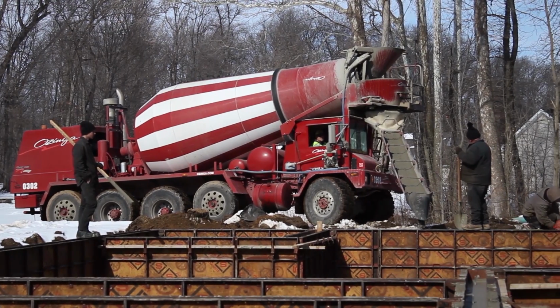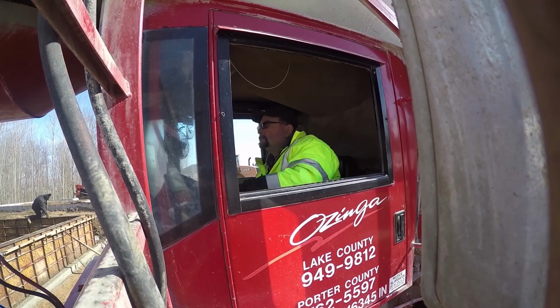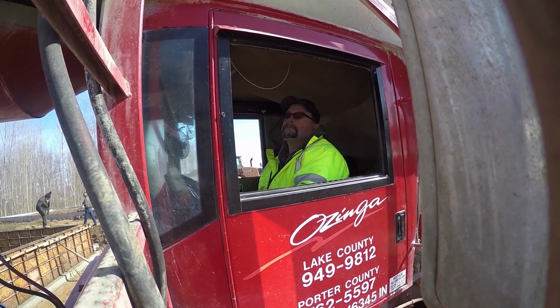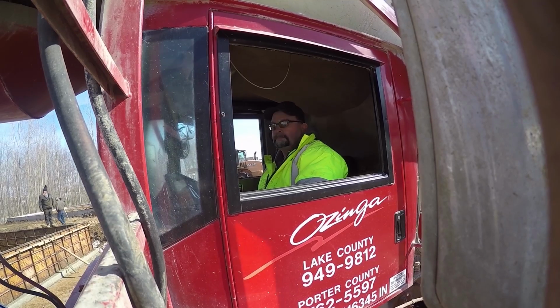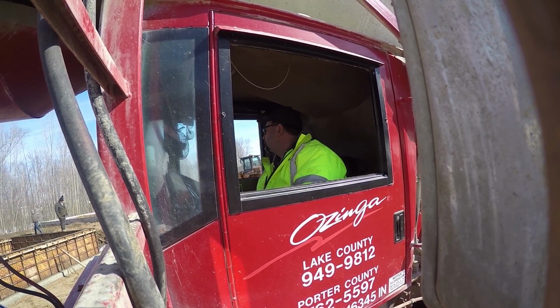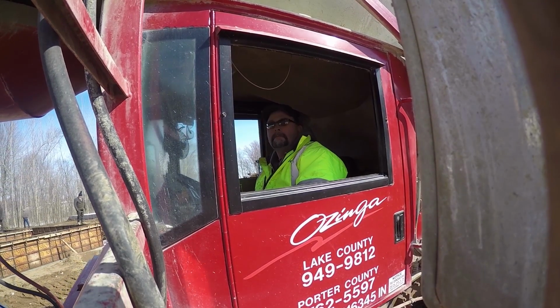Your first priority as operator of a concrete mixer is to be able to understand each load you take and what it will require to successfully deliver it. All of this information can be found on your delivery ticket. This video will show you each part of a delivery ticket, what information it contains, and how to use that information to successfully deliver your load.